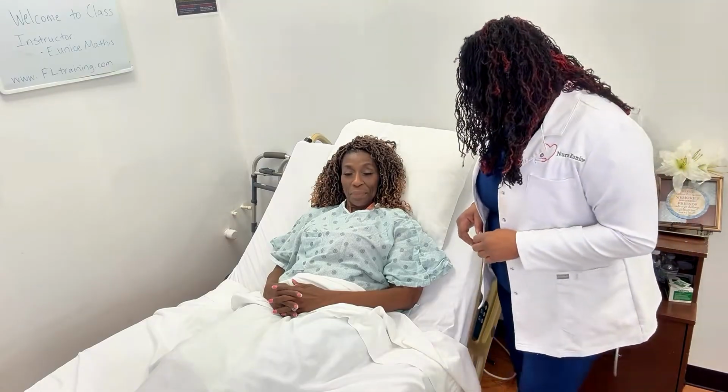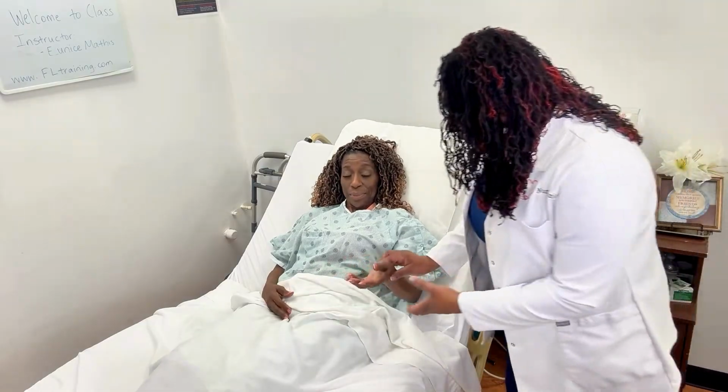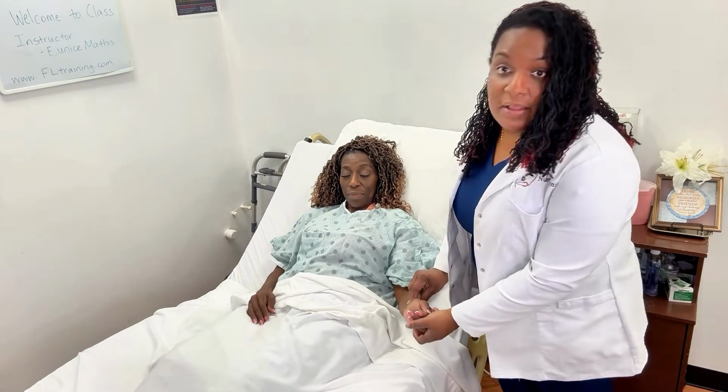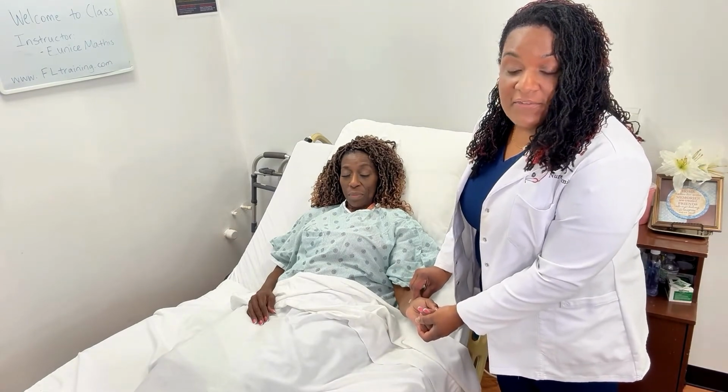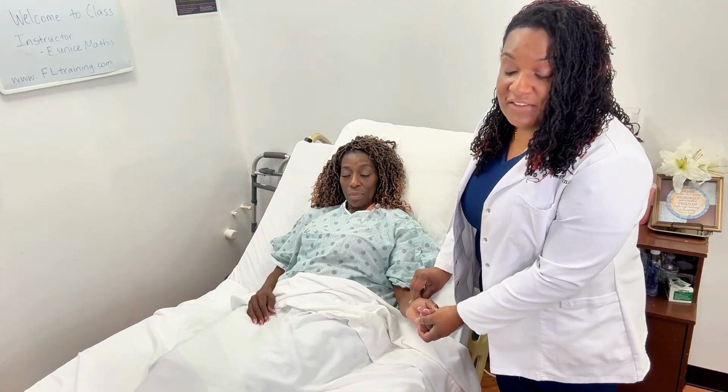All right, Miss Loretta, is it okay if I hold your wrist? Yes. Right. And I'm holding her wrist to keep the element of surprise. I'm not holding her wrist because I'm actually taking the pulse. Instead, for the next 60 seconds, I'm going to look at her chest rise and fall.